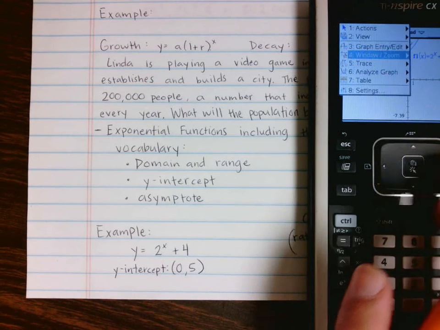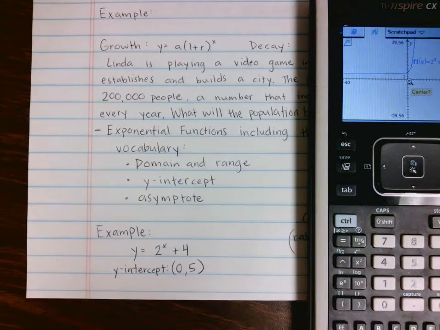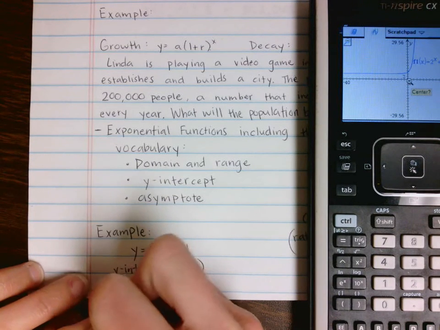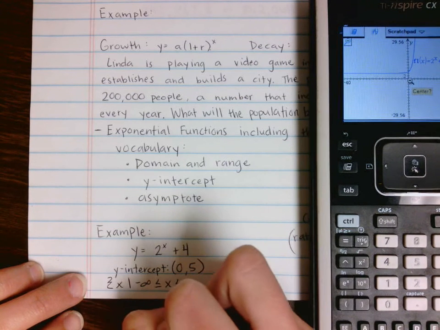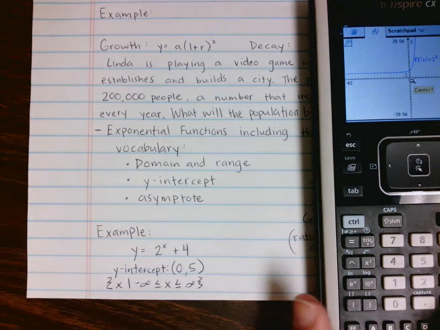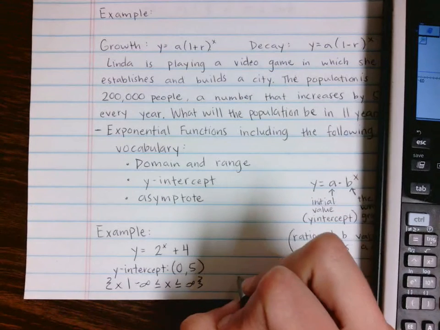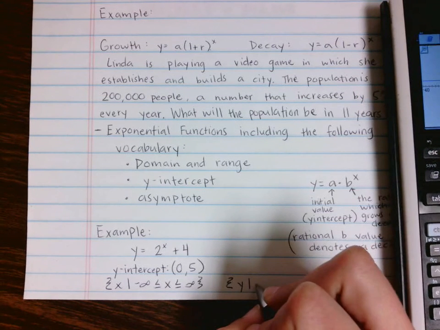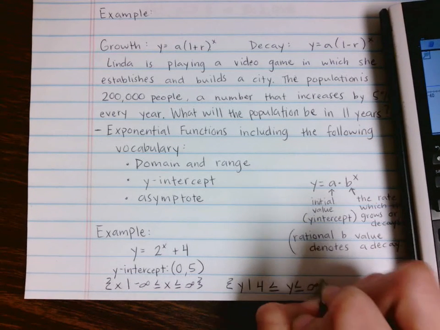The domain. Let's zoom this out a little bit. Okay, and then it's going to go for all x values. So your domain is going to be negative infinity less than or equal to x less than or equal to positive infinity. And then your range is going to be your y values. So you're going to look at your asymptote. Your asymptote is going to be at 4. So your range is going to be y: 4 less than y less than or equal to positive infinity.